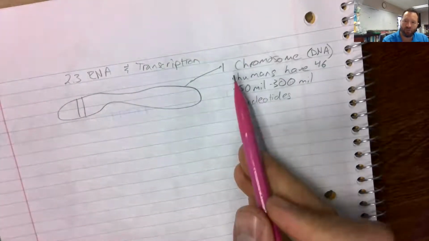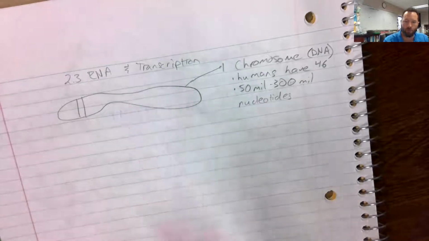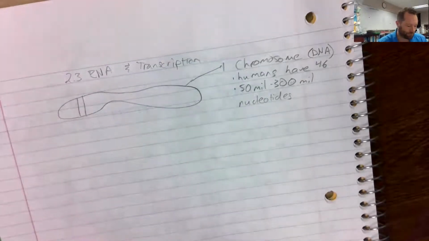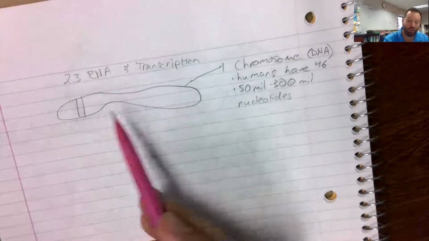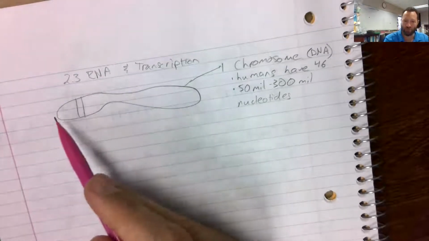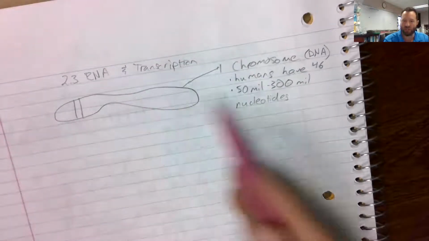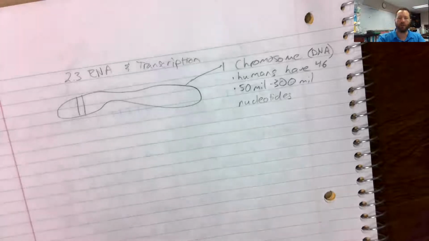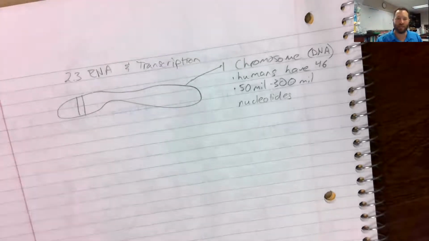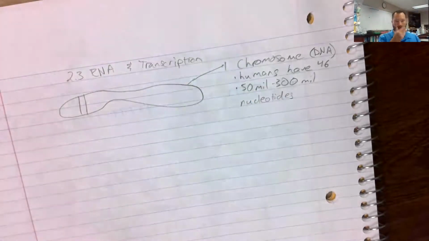Now, again, this is different than the prokaryotic chromosome. We mentioned that last week. In the eukaryotic chromosome, we have a beginning and we have an end. It's a stretch of DNA. Prokaryotic chromosomes are circular. So there is no real beginning or end, but with ours, there is.